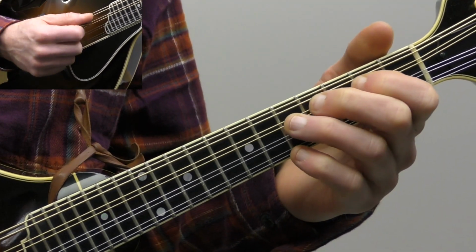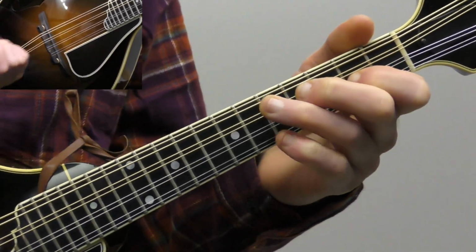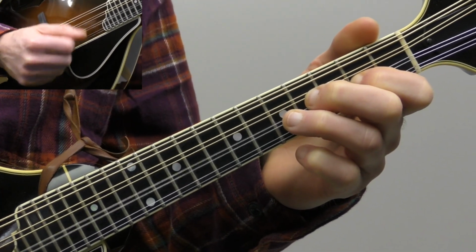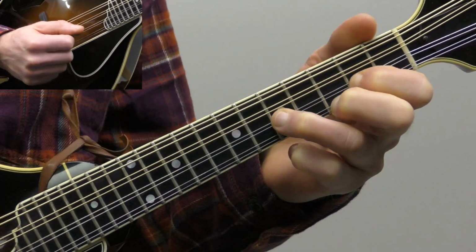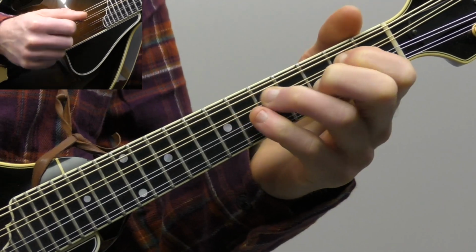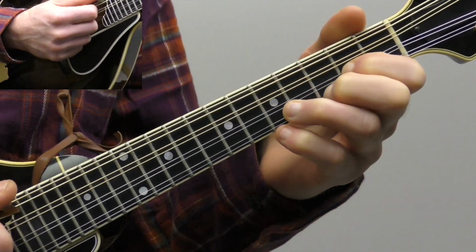So you might hear something like Will the Circle Be Unbroken, or something like that. That's an example of starting a melody on each of those three chord tones.